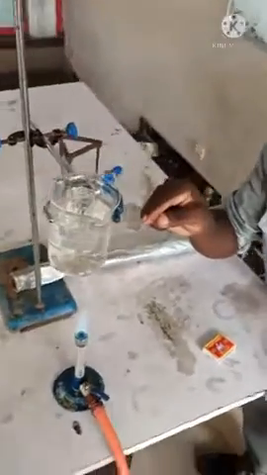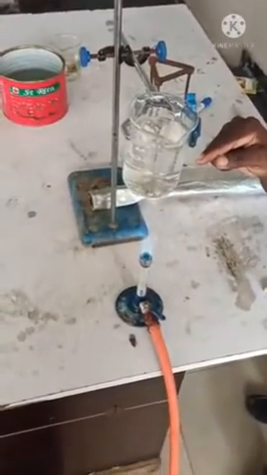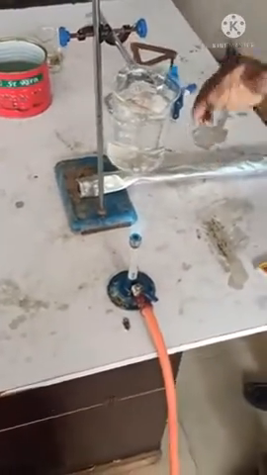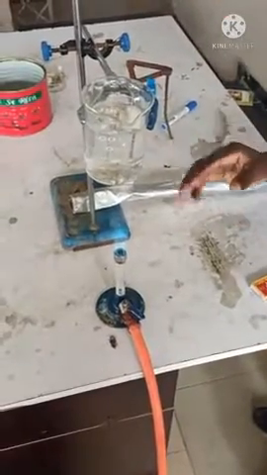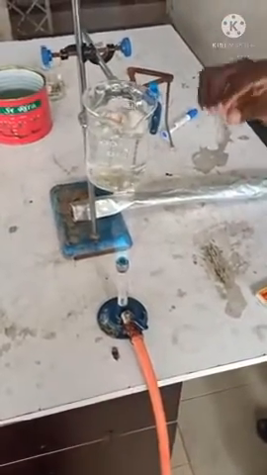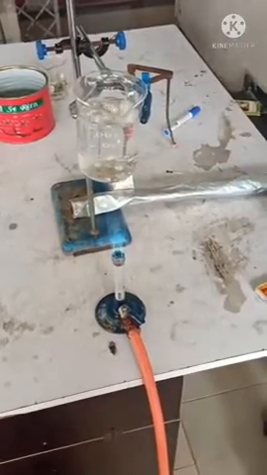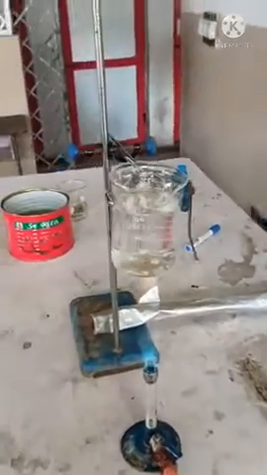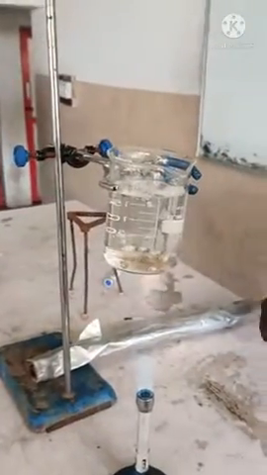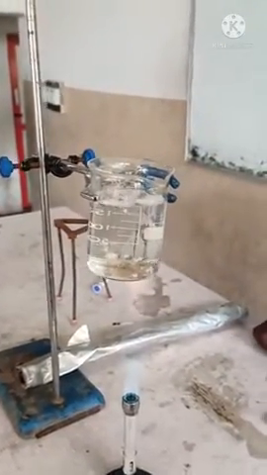When these molecules receive heat energy, they expand, become light, and float to the top. So that's what we're going to see. And when they lose energy, they sink to the bottom. Okay? As you can see, they are rising up because they have received heat energy. They keep rising up.